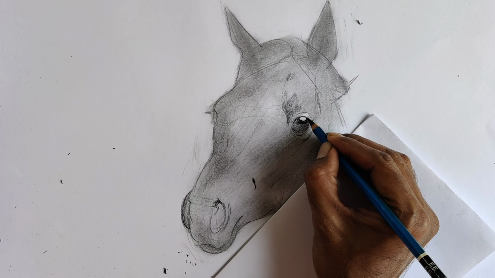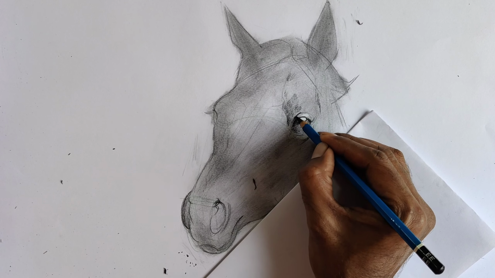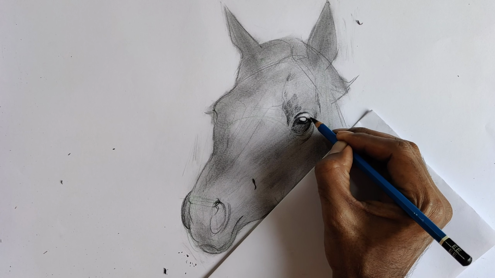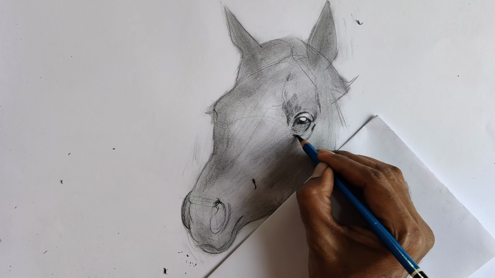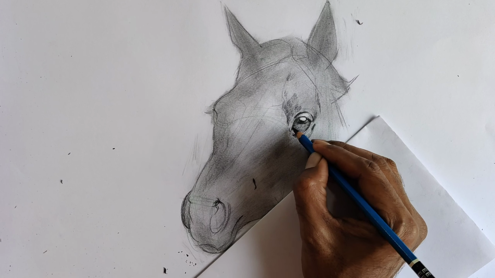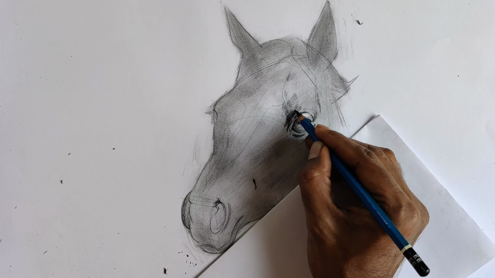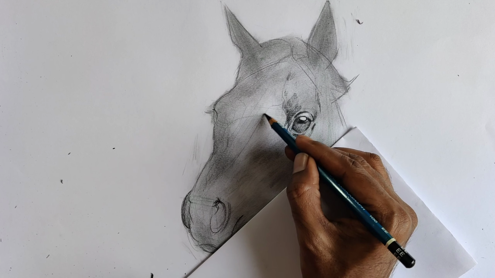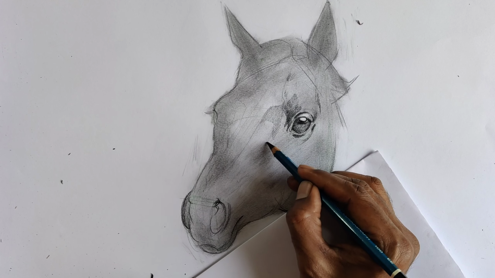Whereas the rest of the portion, again I'll make it darker. Adding some more values wherever it's required.